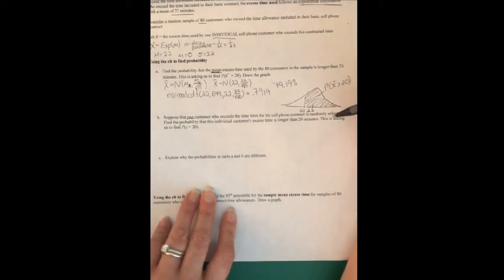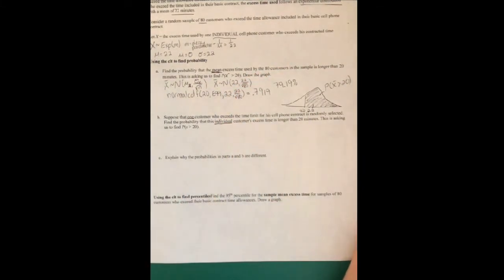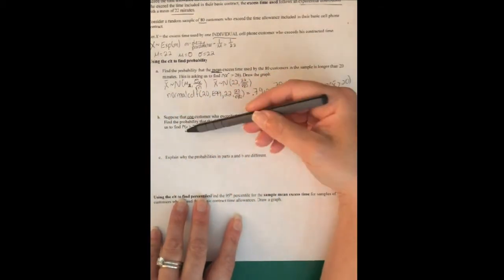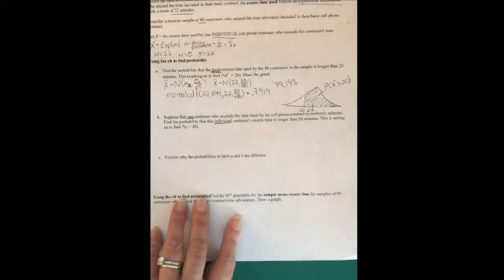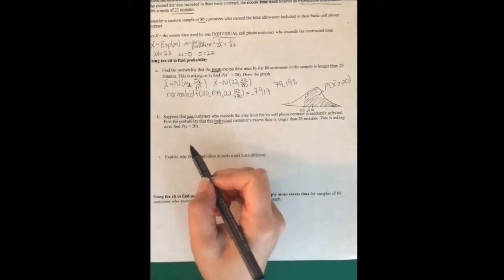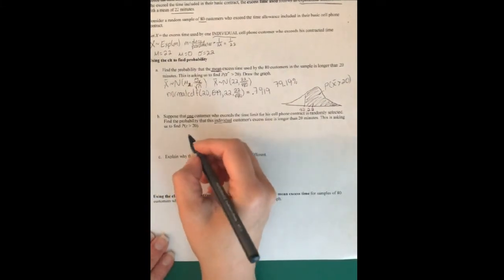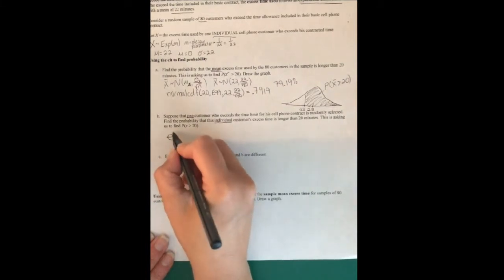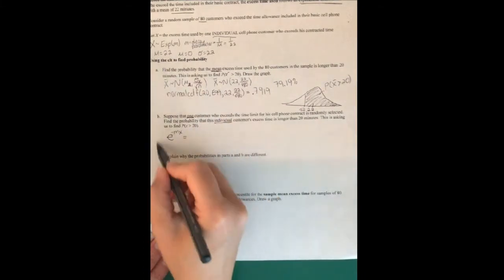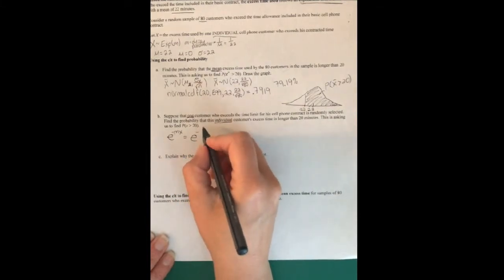All right, for B, it says suppose that one customer who exceeds the time limit for his cell phone contract is randomly selected. Find the probability that this individual customer's excess time is longer than 20 minutes. This is asking to find the probability of an individual greater than 20 minutes. So because it's an individual, we are not going to use CLT. We are going to use the exponential distribution, and this is in MX.